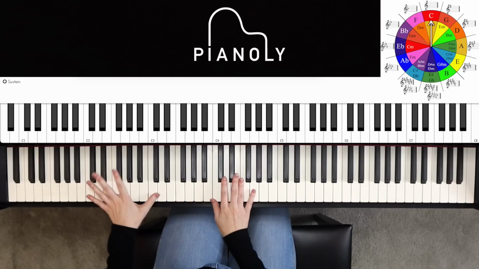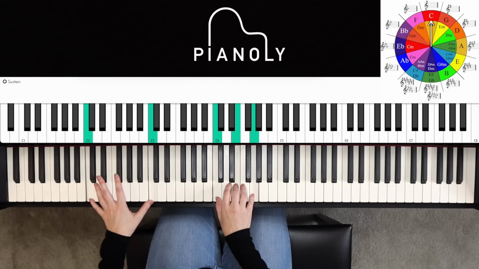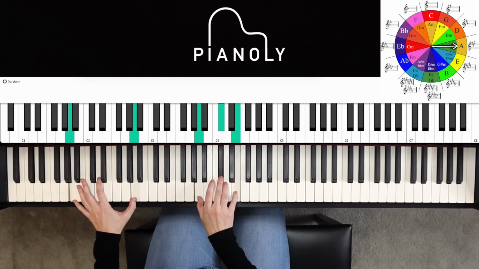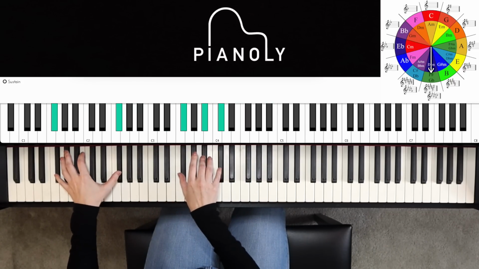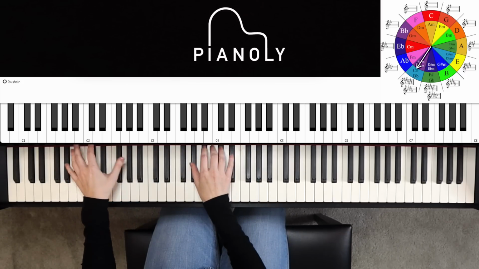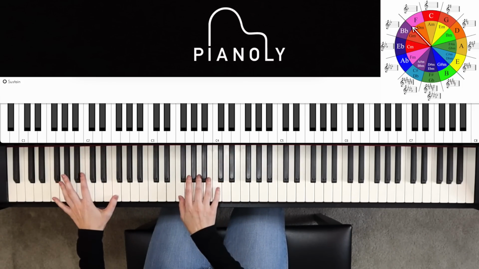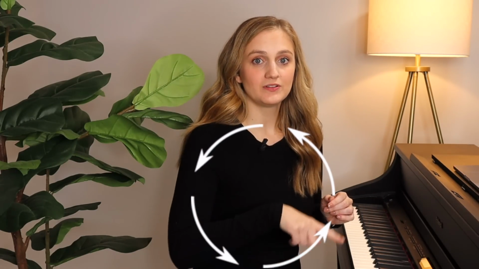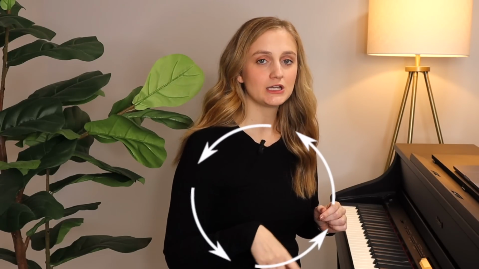So for example, I would practice all of my major chords by going C, then G, D, A, E, B, F sharp, C sharp, A flat, E flat, B flat, F, and then back to C. Going through the circle of fifths helps me go in a nice certain order, and it helps me cover practicing all of the major chords.